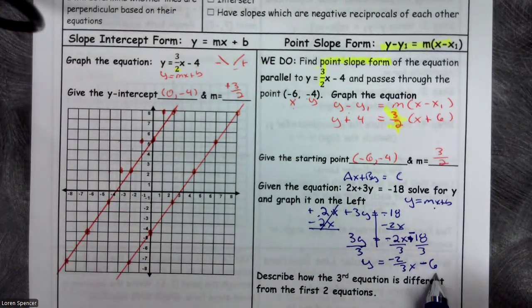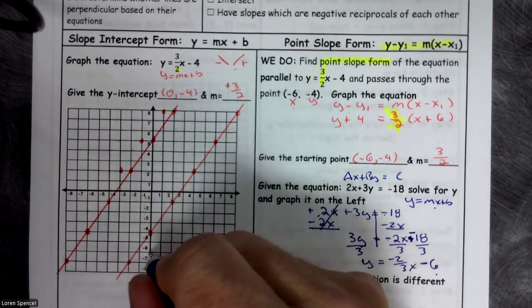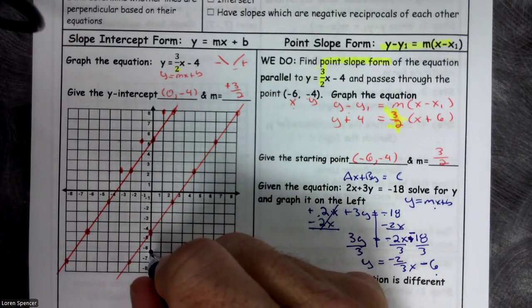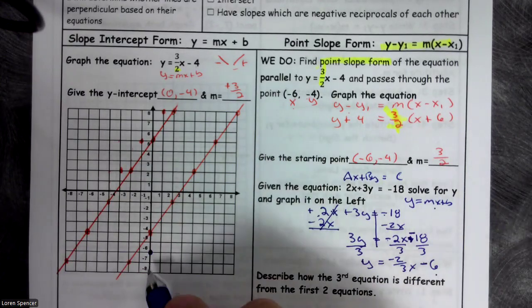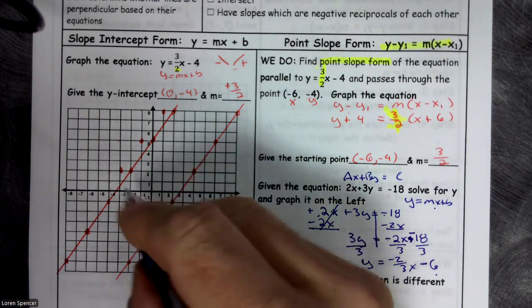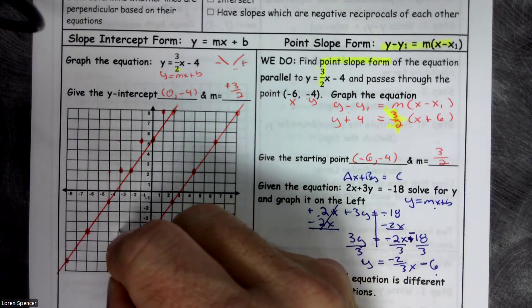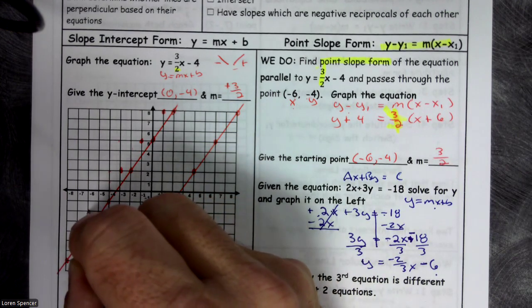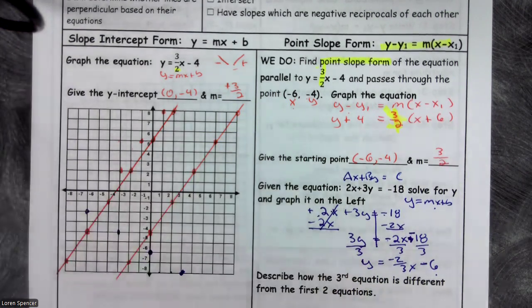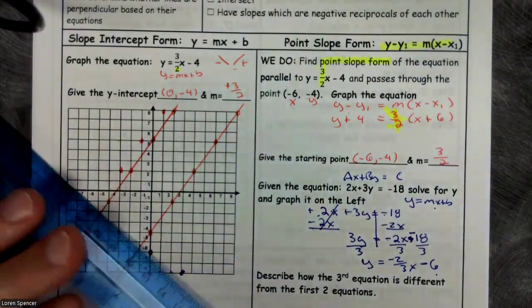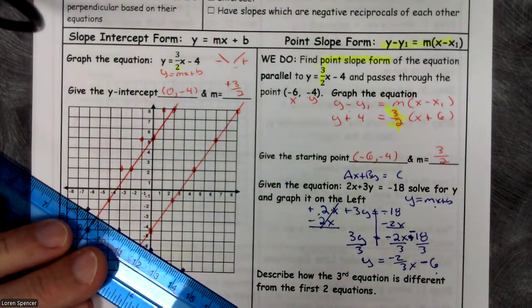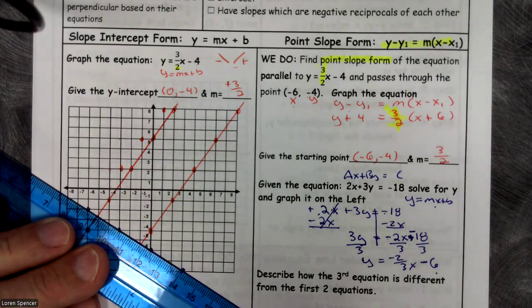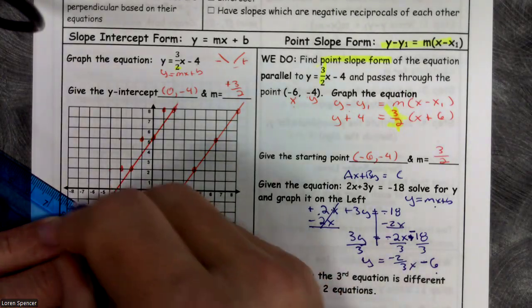Well, my y-intercept is negative 6, so I'll go ahead and plot that. And then I have 1, 2, and 1, 2, 3, up 2 and over 3. Now, obviously, these lines are not parallel because they're crossing.